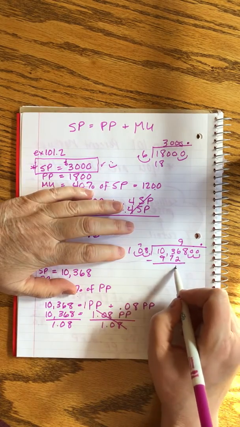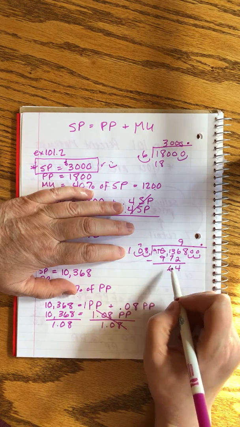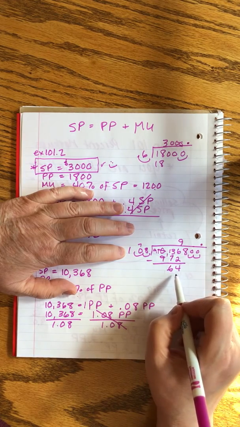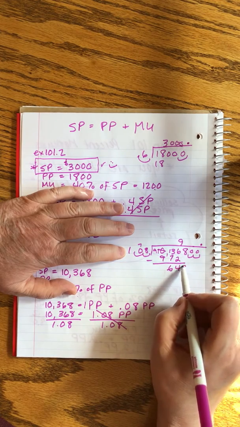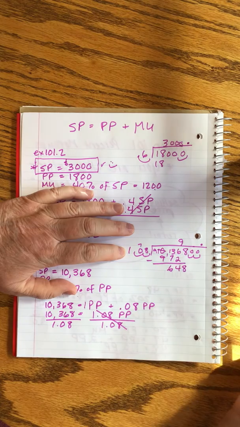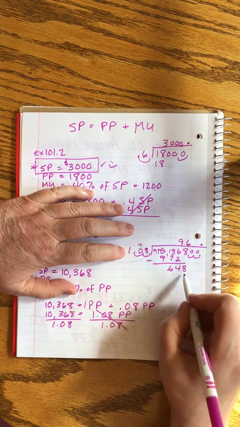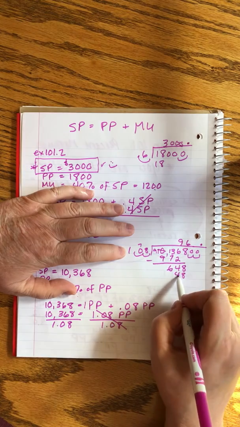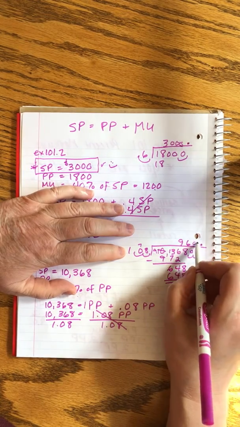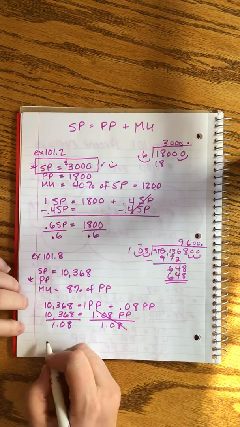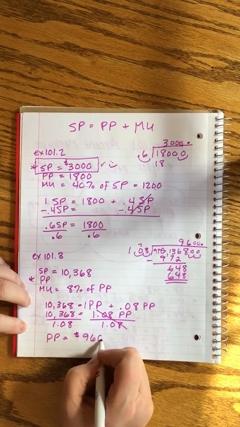Subtracting 4, that's a 9. 6, and then there's nothing left there. Okay, 640, we bring down the 8. 6 times 8 is 48. 6 times 1 is 6. Oh, look, it came out even. Put in 2 more zeros to finish it, and we get that the purchase price equals $9,600.